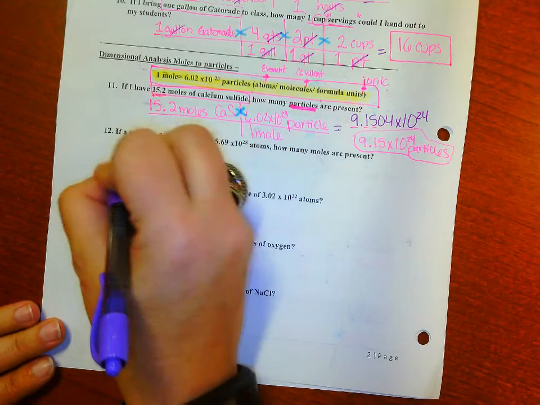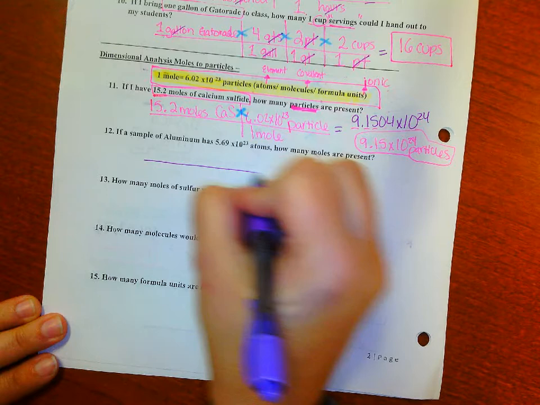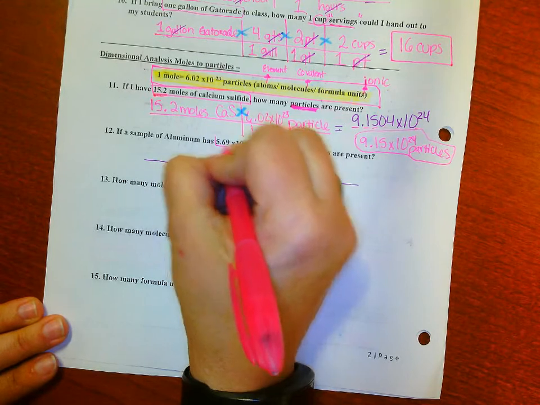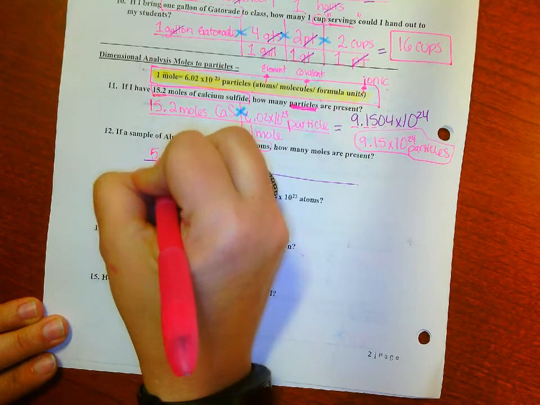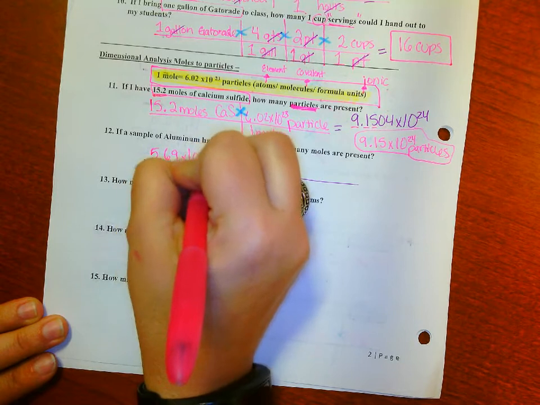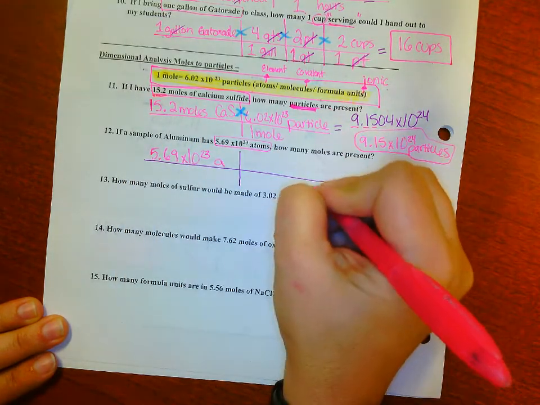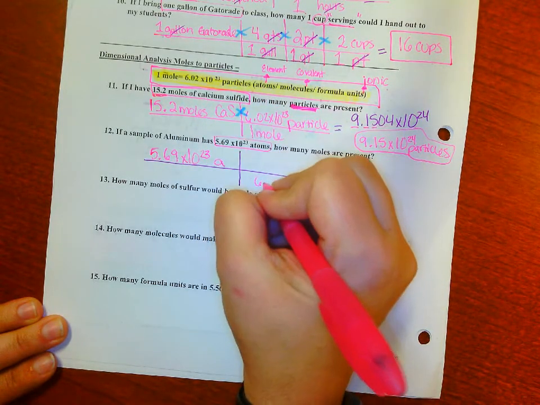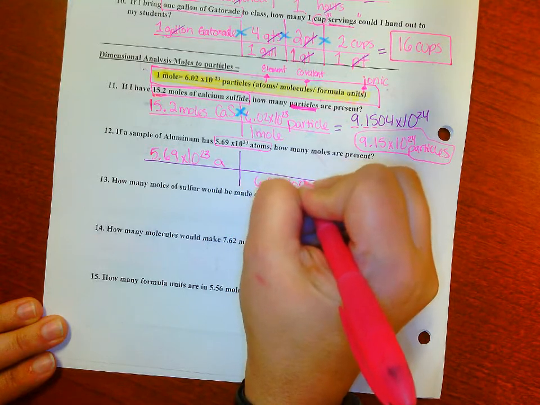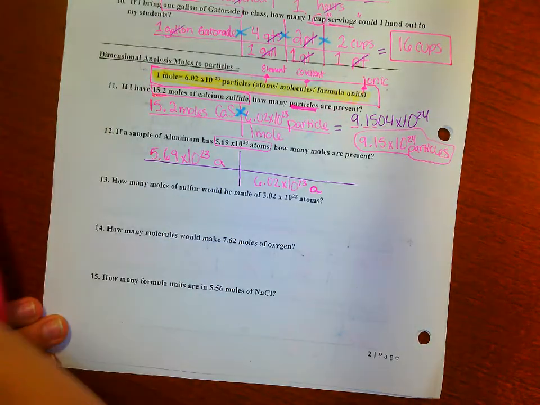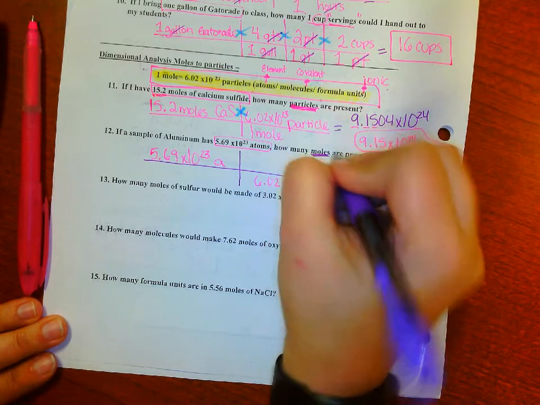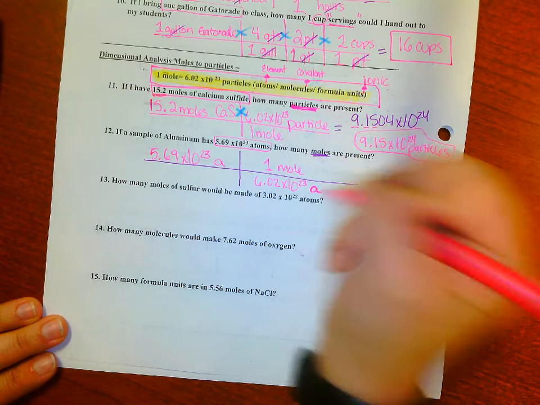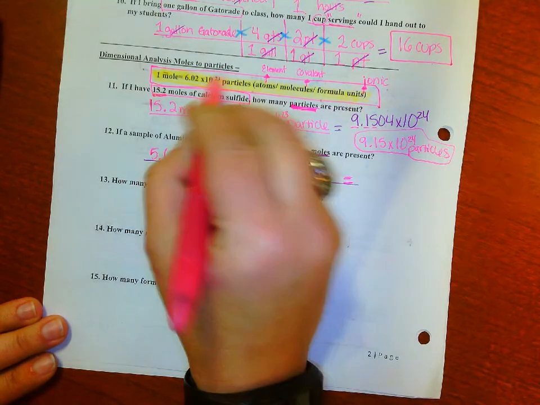Now the following question has you starting in atoms. 5.69 times 10 to the 23rd atoms. So we're going to end up canceling out atoms. Atoms uses Avogadro's number. And we're looking for moles. It says how many moles? So I'm going to put 1 mole, because 1 mole is equal to Avogadro's number in atoms. That's what this conversion factor is stating.